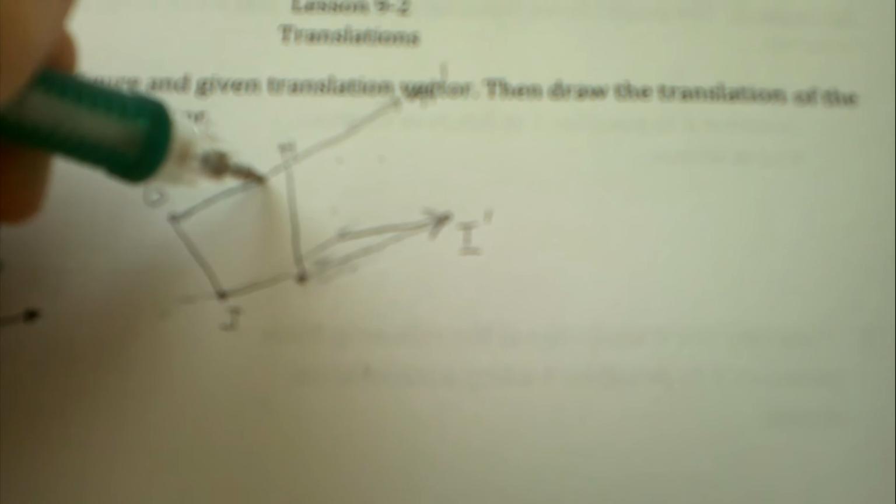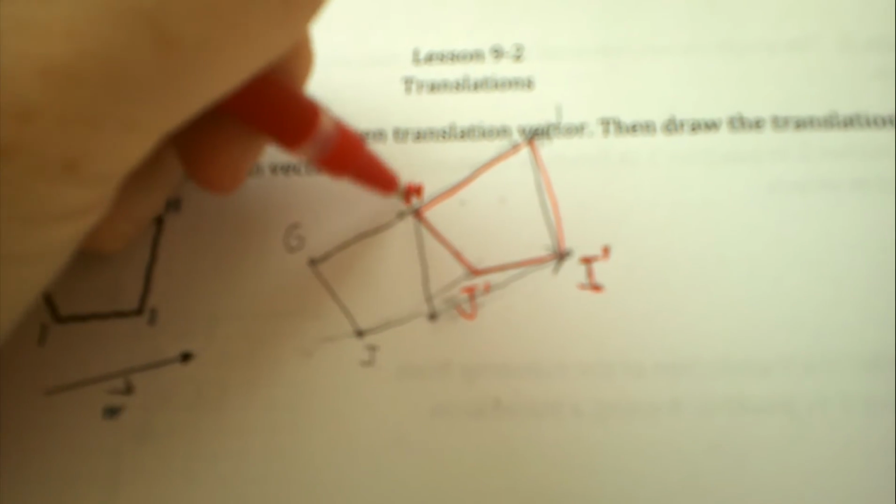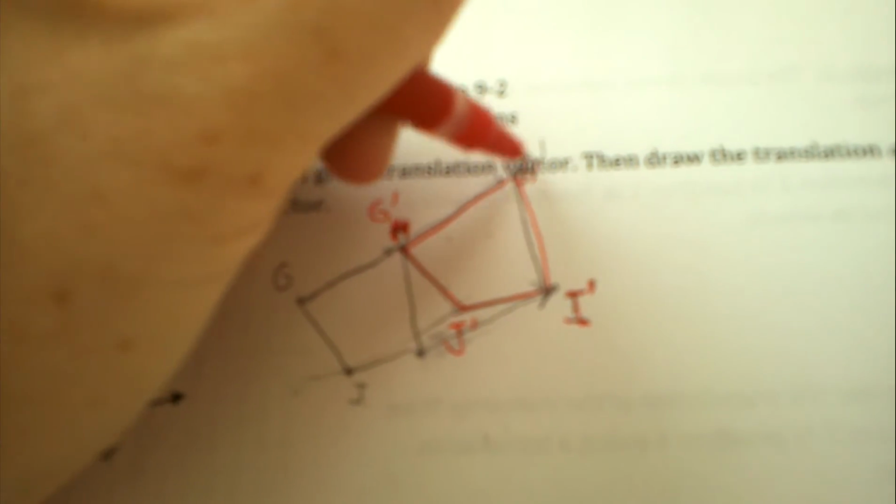So what I have, I'm going to put it in red, is this new shape. I'm going to label my points I prime, J prime, H prime, G prime.